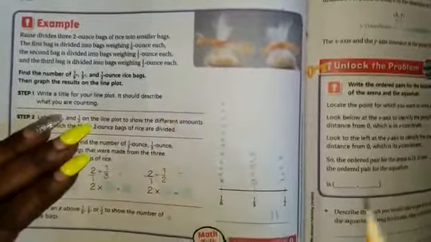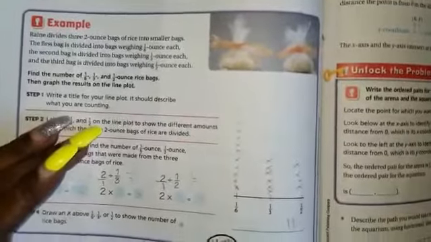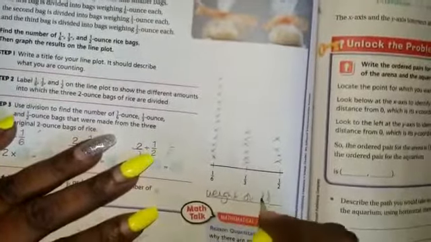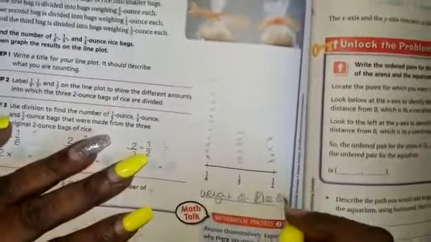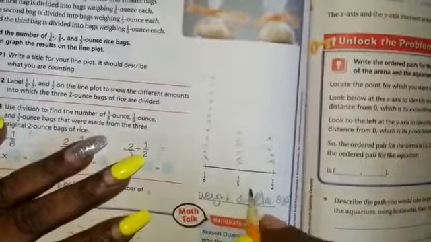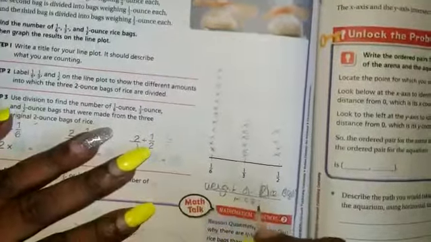Write a title for your line plot. It should be what you are counting. Now I did this before, so let me go ahead and we're going to name it the weight of rice bags. Okay, and it's in ounces. All right, let's go back over here.